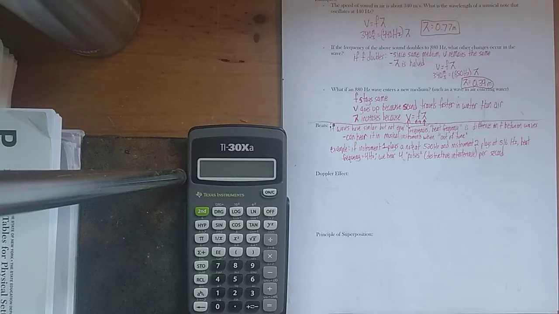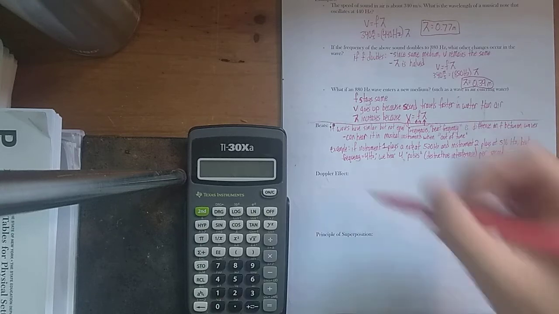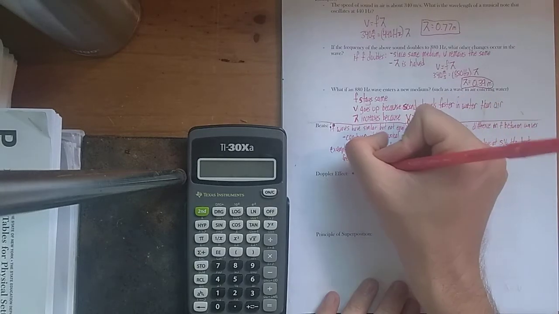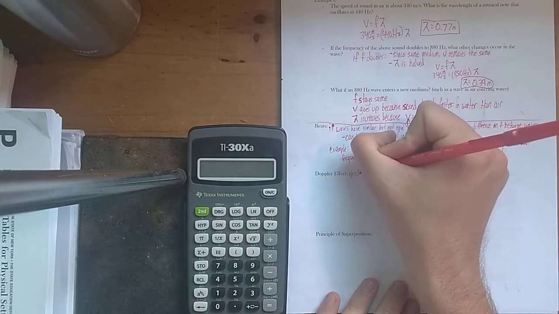Now, let's move on to the Doppler effect. Everyone has heard of the Doppler effect, but a lot of times people can't really explain what it is. And the way I like to put it to help you understand is think about an ambulance that's speeding towards you.